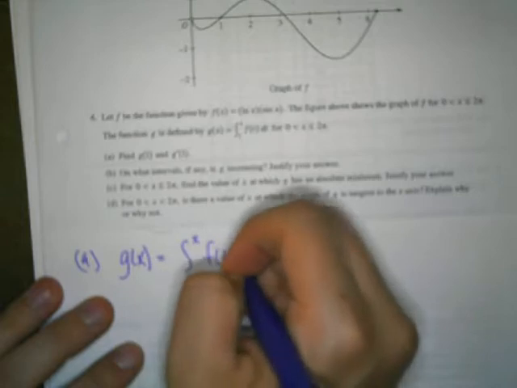Alright, let f be the function given by f of x equals ln x sine x. The graph above, I feel like we already did this one. Oh, no we didn't. Sorry. Alright, so we're going to find g of 1 and g prime of 1. And g is defined as g of x equals the integral from 1 to x of f of t dt.